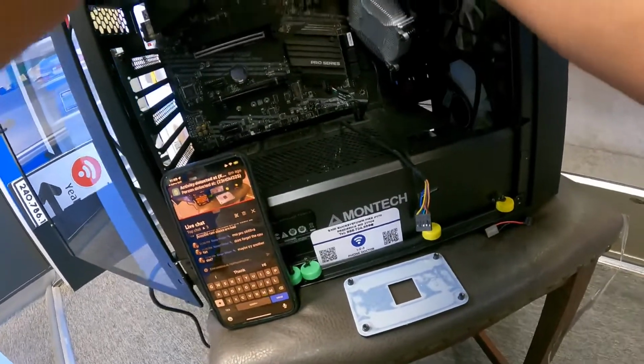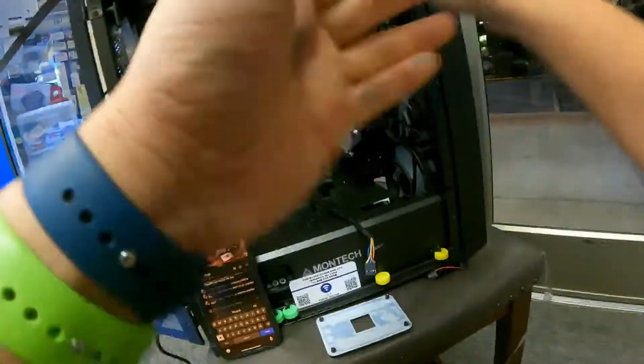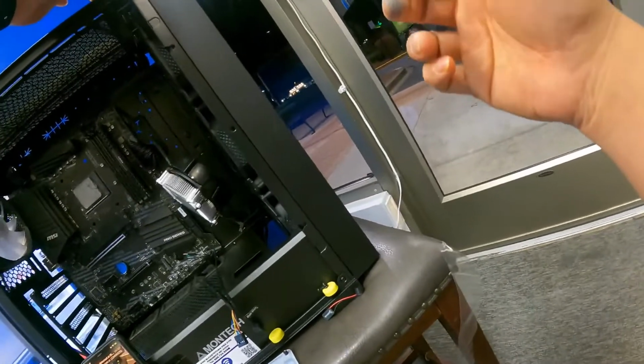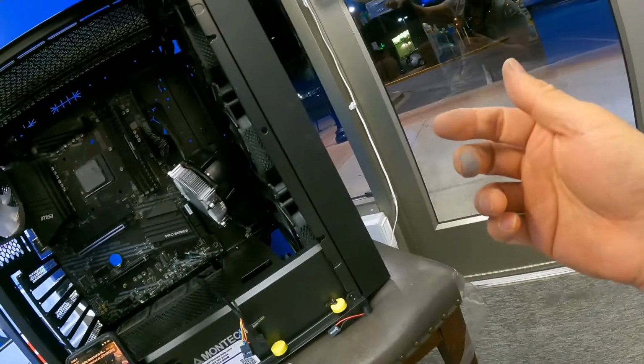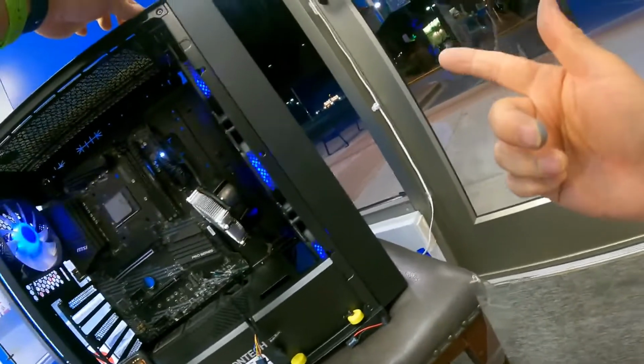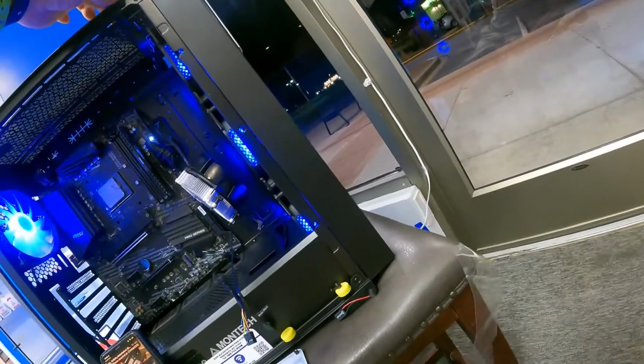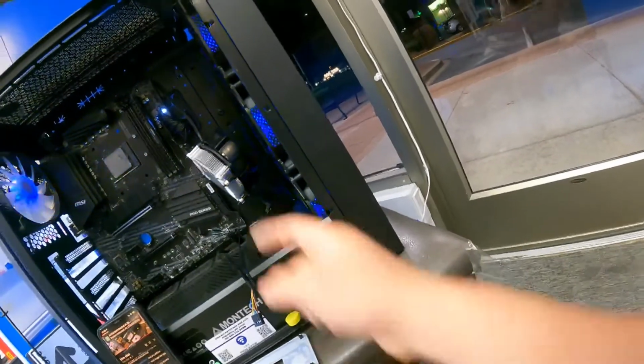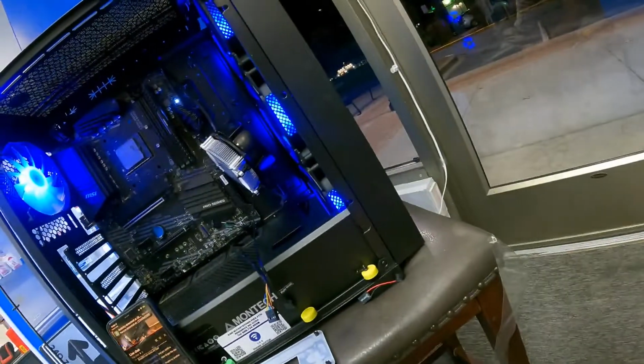Okay, there you are. Let's go. I'm gonna try the other slot. Look at the screen. Just get it to post. Okay, doesn't post on the screen yet. CPU light is still lit.